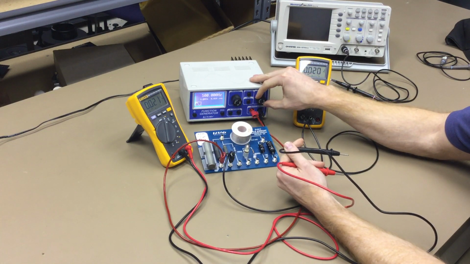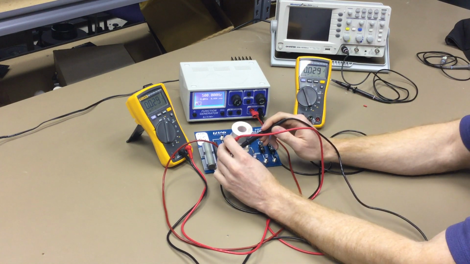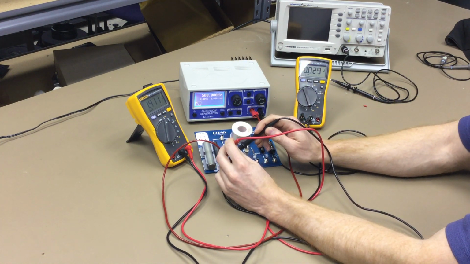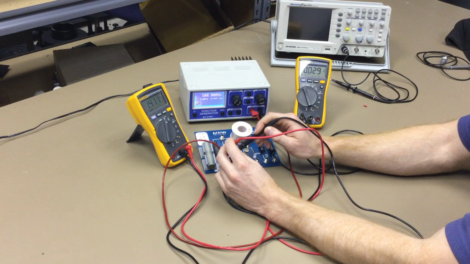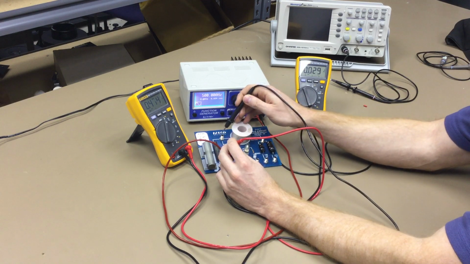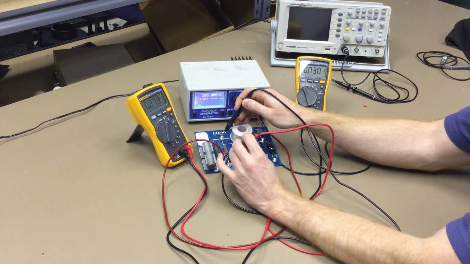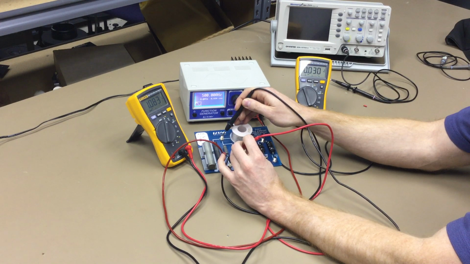I'm going to increase the voltage to 2 volts peak, which is again the equivalent of 1.411 volts RMS measured on the multimeter. Across R1, we have 0.327 volts RMS. And across R2, we have 1.083 volts RMS.